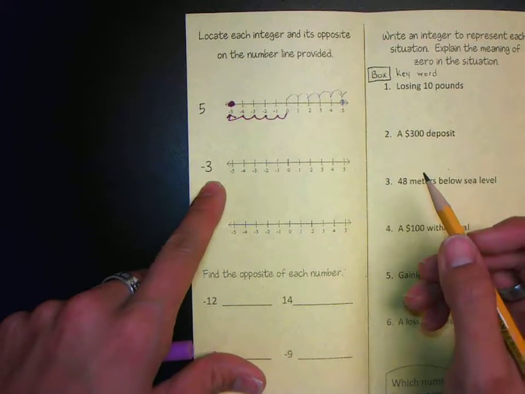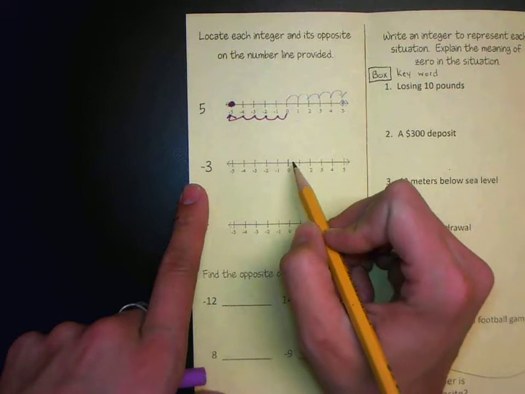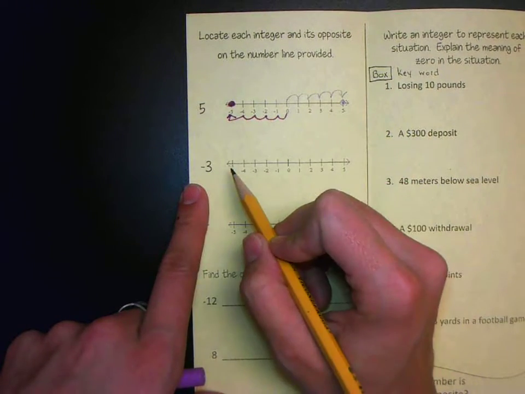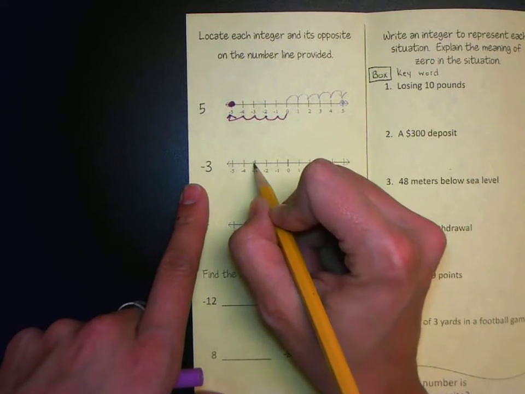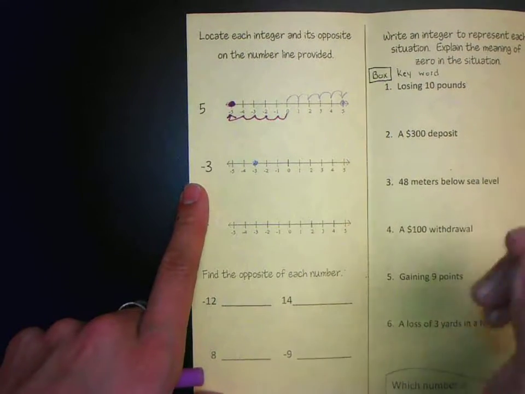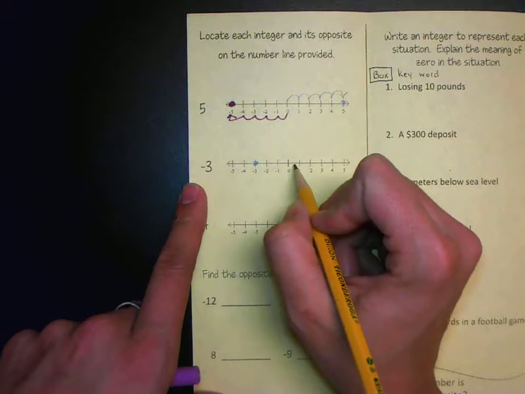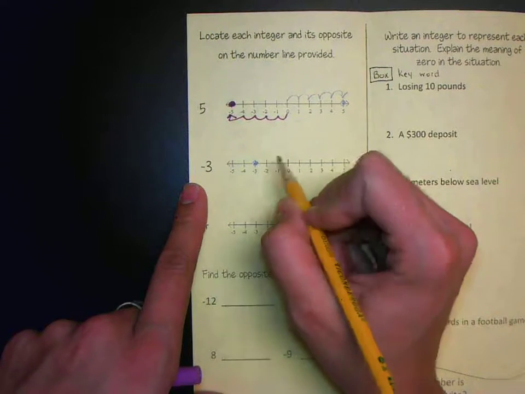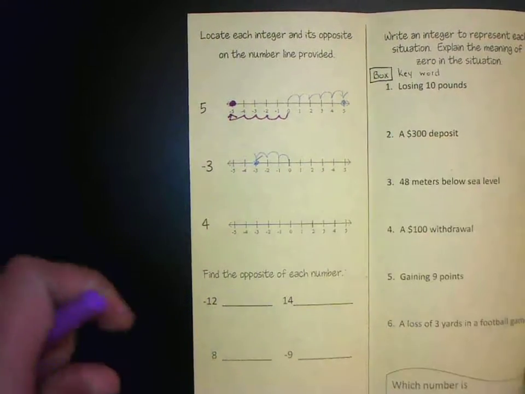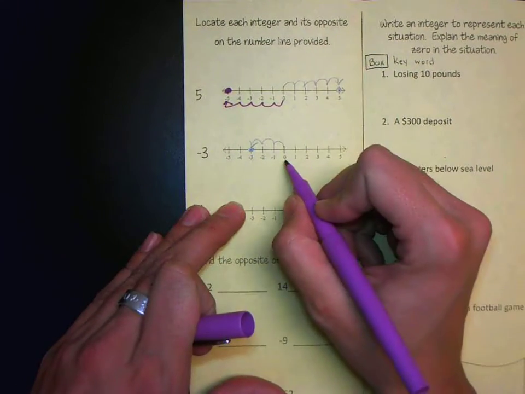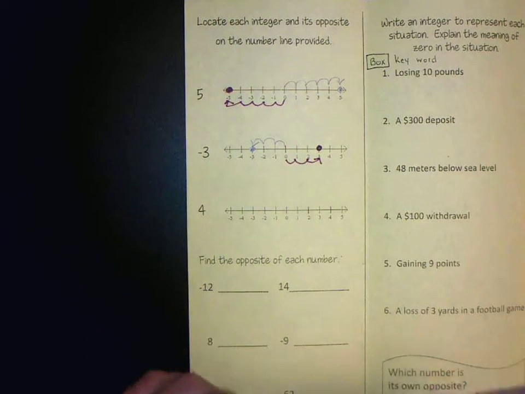For the next one, negative 3. We're going to locate negative 3 on the number line. I know negative numbers are to the left of 0, so I know it's going to be on the left side, and I'm going to start at 0, look to the left until I see negative 3, and plot a point. Its opposite is the same distance from 0, but on the other side, so I have to figure out how many spaces negative 3 is away from 0. 1, 2, 3, which means I'm going to go 3 spaces in the opposite direction. 1, 2, 3. So the opposite of negative 3 is positive 3.